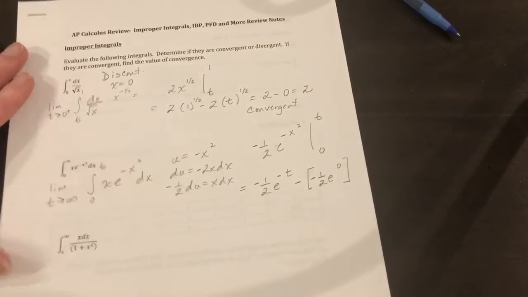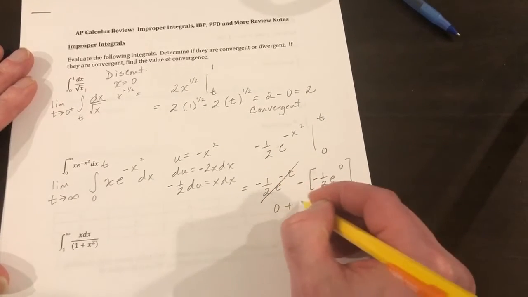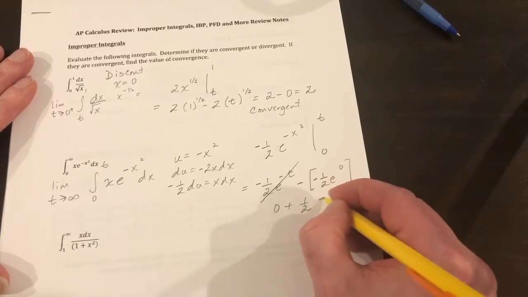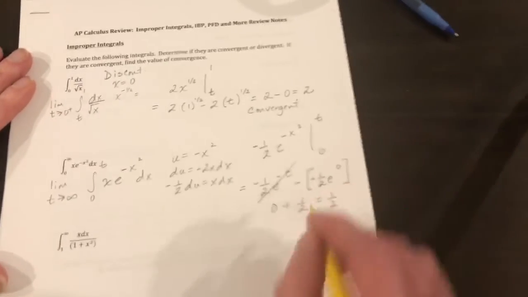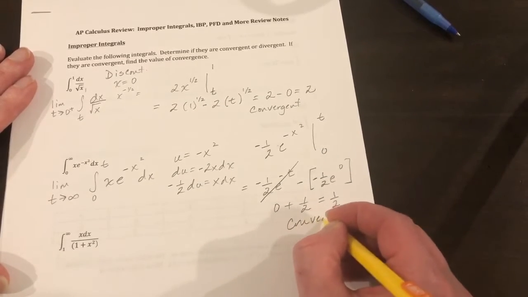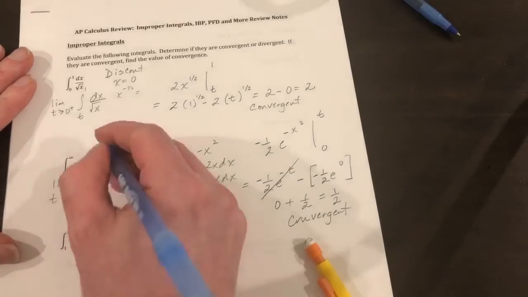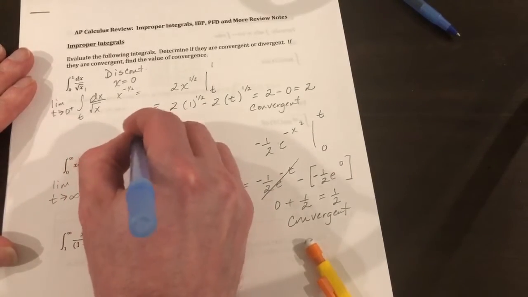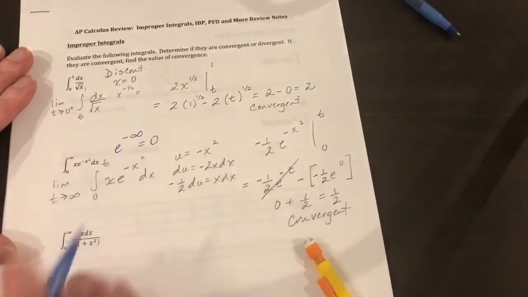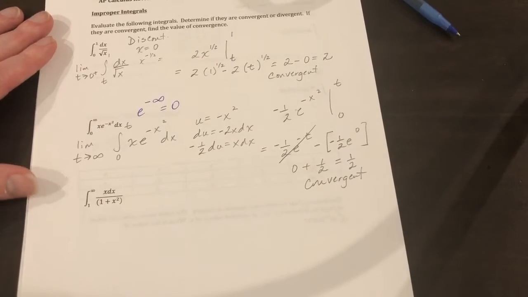Okay, remember, e to the negative infinity power goes to 0. And e to the 0 is 1. So this is 1/2, and it's convergent. Okay, so reminder. e to the negative infinity is equal to 0 because it would be bottom heavy. Anything to the negative power, you would drop down to the bottom.